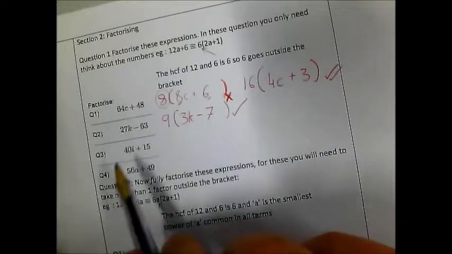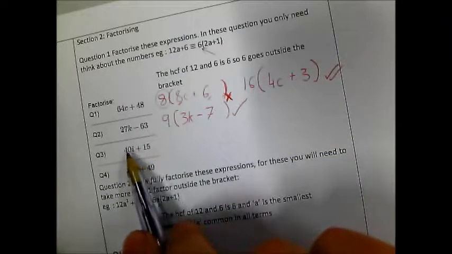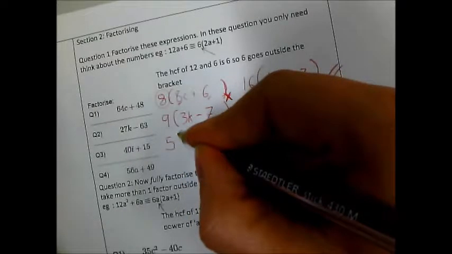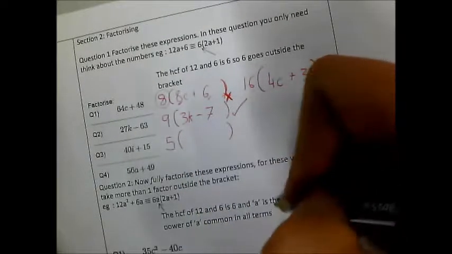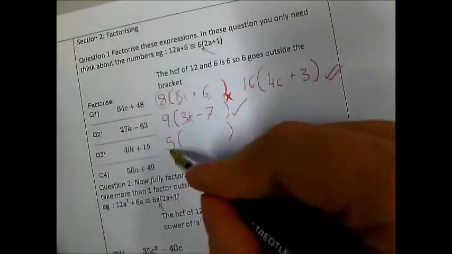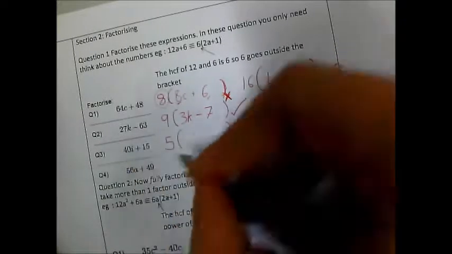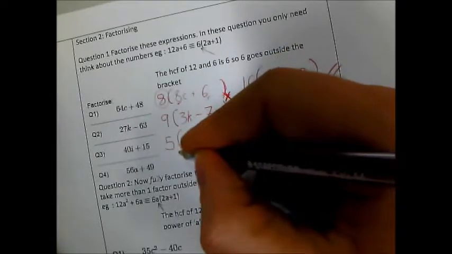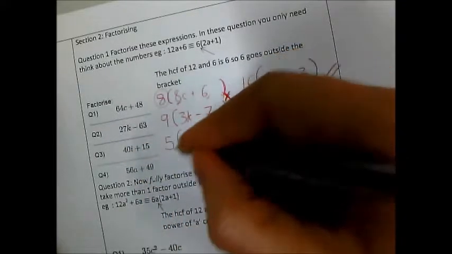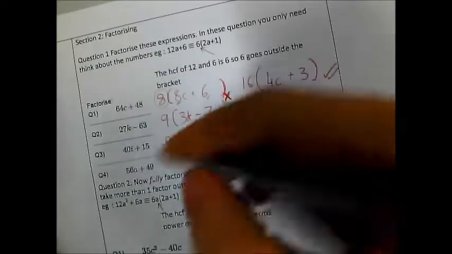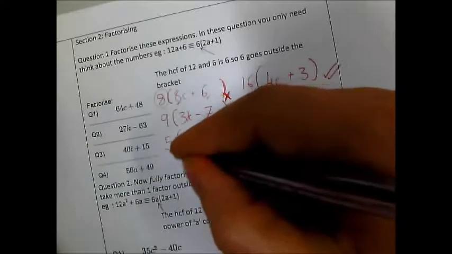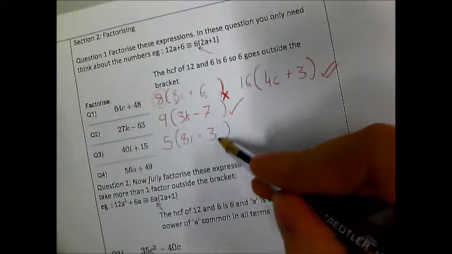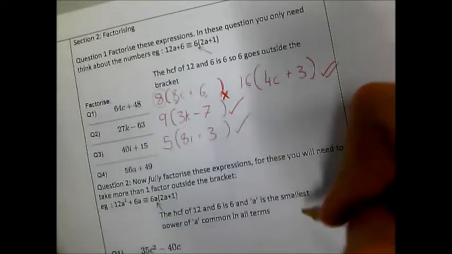Okay, here I might instantly spot that, hang on, this ends in a 0 and a 5, so 5 will be a pretty good shout to do for my common factor there, and let's hope it's the biggest. So 5 times what gives us 40? Well, 5 times 8 gives us 40, and to get 40i I need to do 5 times 8i to get my 40i. And then 5 times positive 3 will give me my 15. I've checked inside my bracket, there's no common factors, that one's done.